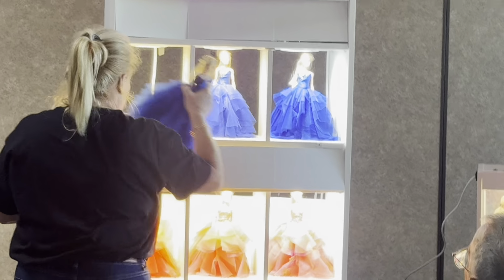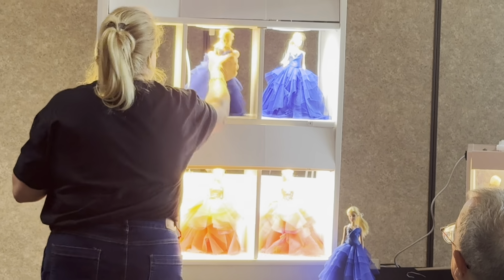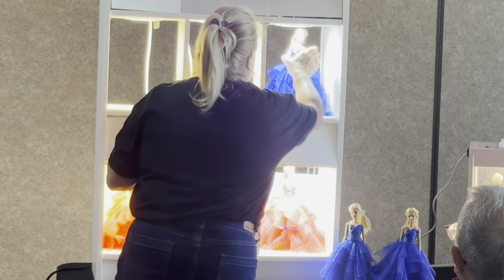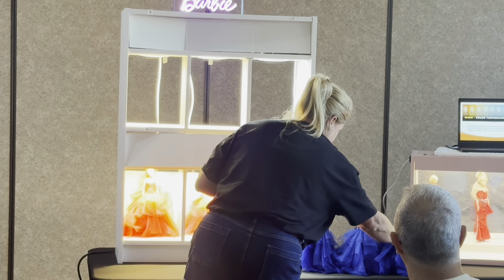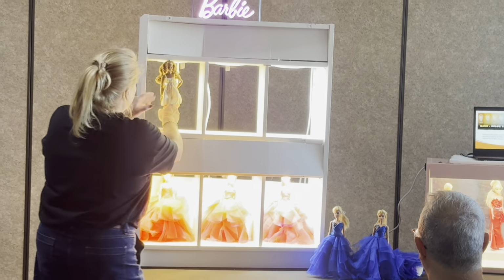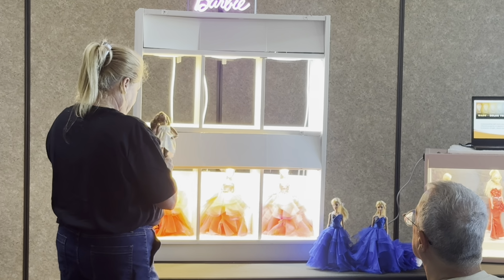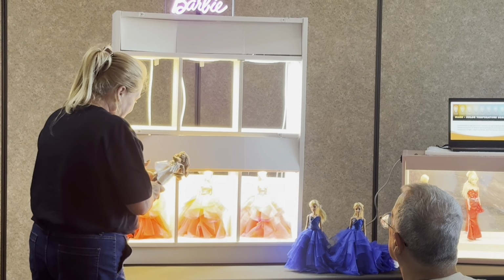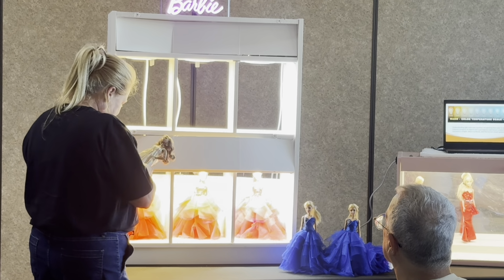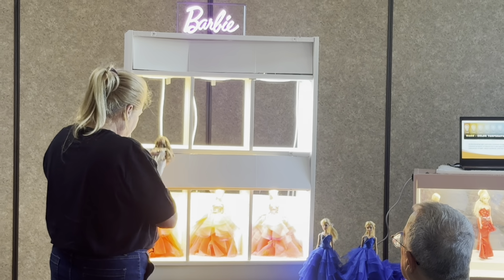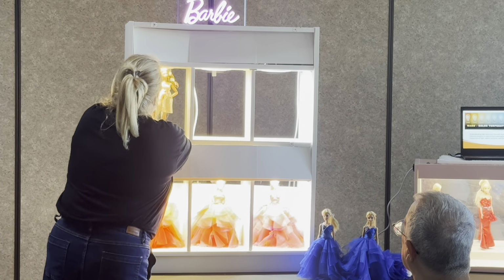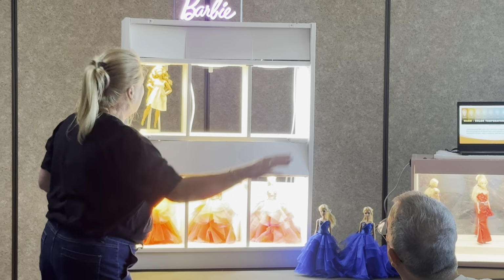Let's check them out. Yep, we'll have to take them out. I just love this dress, by the way. Now, she happens to be tall, we're gonna have to bend her. She's not tall, it's just her stand. She's Robin Roberts. We're gonna bend her back a little bit, but she's flying.